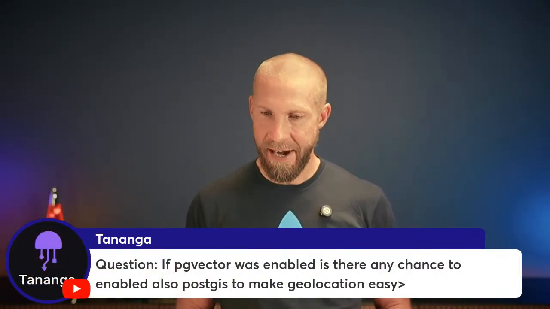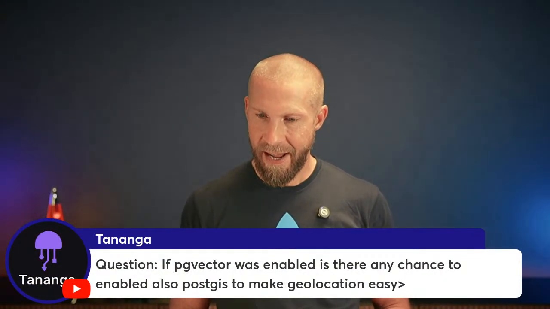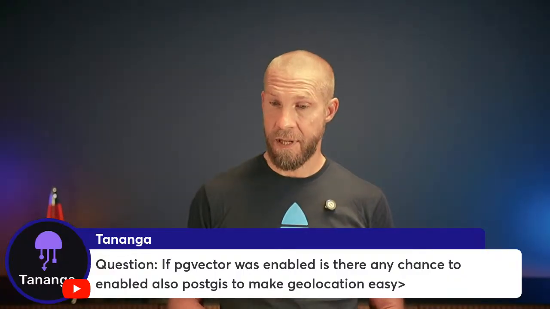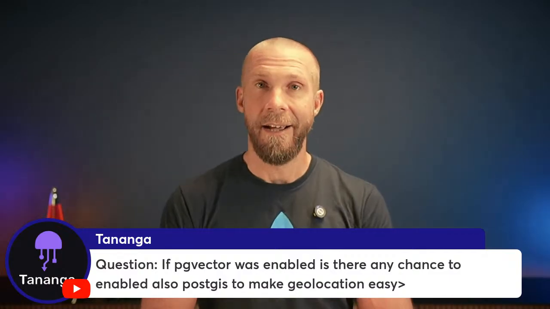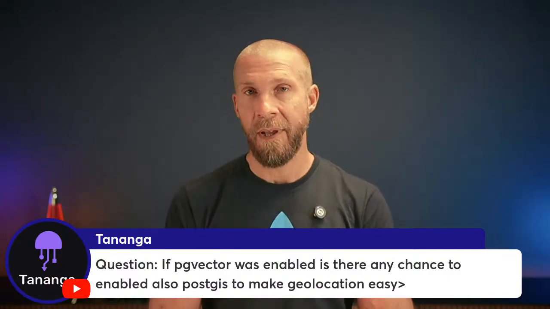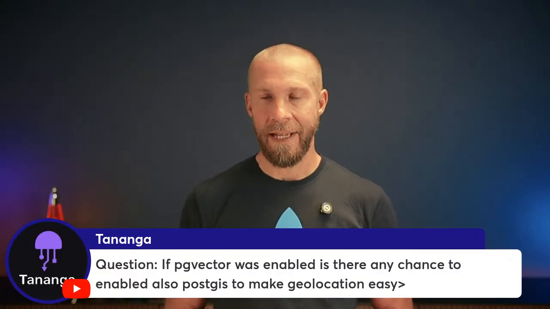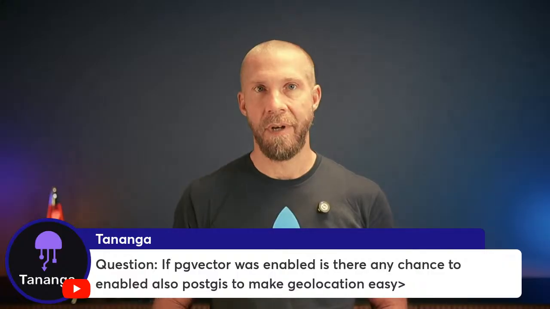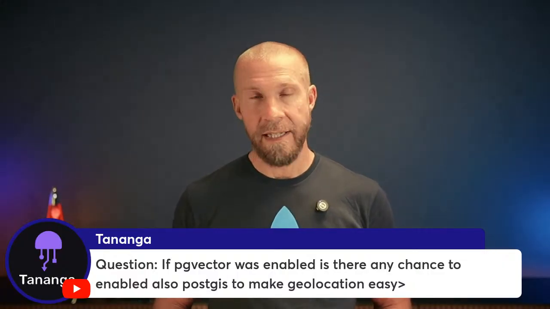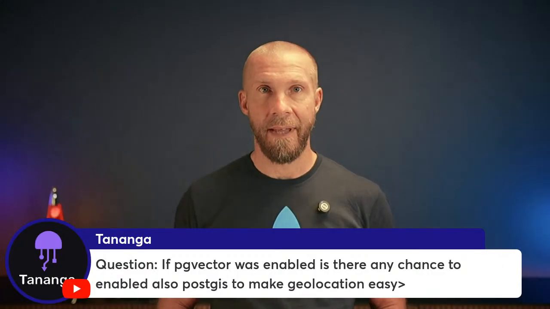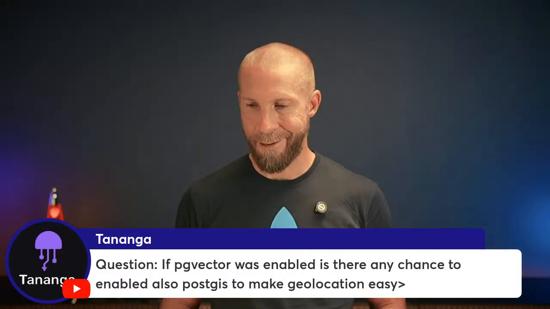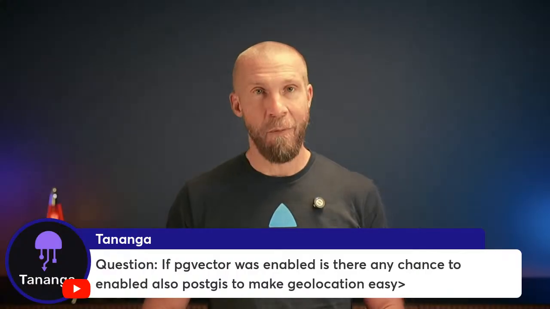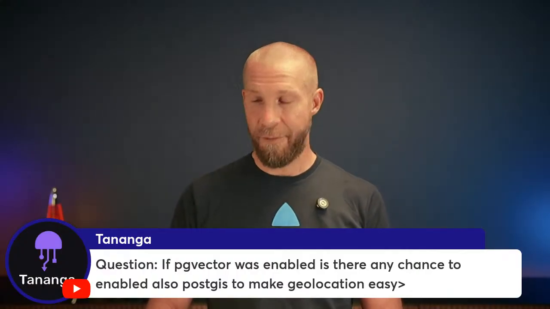Jumping to the next question here. If PG Vector was enabled, is there any chance to enable also PostGIS to make geolocation easy? Yes, we have a few people asking for that. You can definitely do it, but you will need to write custom queries right now. It's something we want to do in the future, but I think there is a request for comments that you can give a thumbs up on GitHub to make it a higher priority. It's not the highest priority, but if someone wants to do it and send us a pull request, that would be freaking awesome.